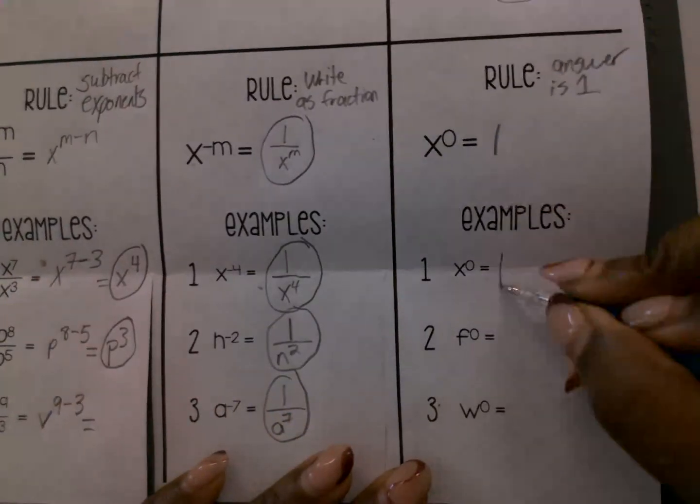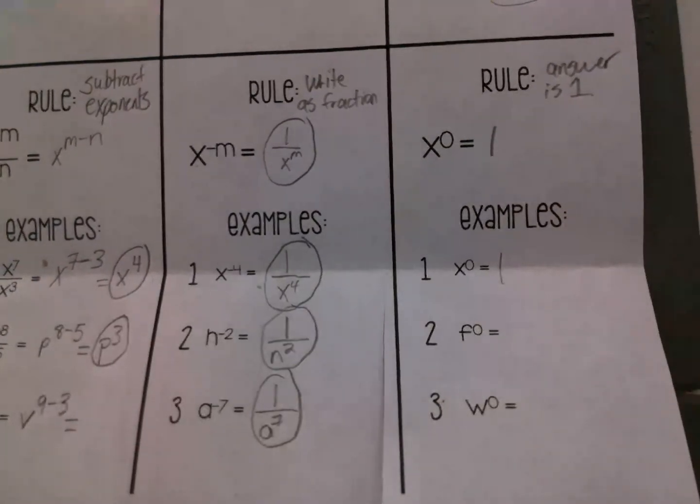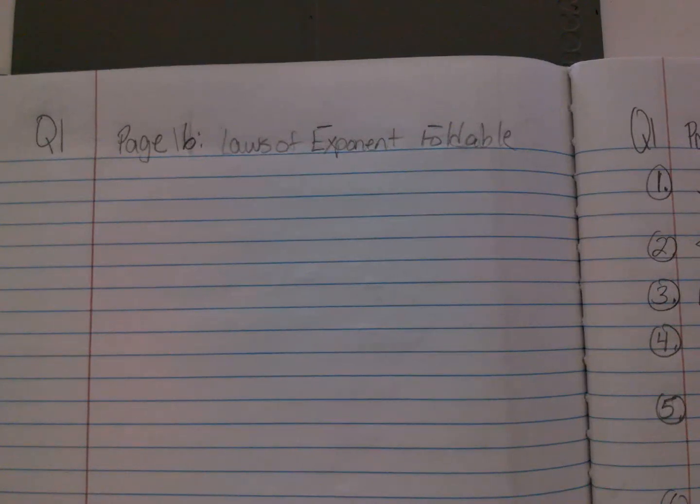We've already done the first one. You do the ones at the bottom, please. Okay, so 16. Shh, I'm getting ready to tell you, baby. Calm down. 16. Write it, please. Laws of exponent, foldable.